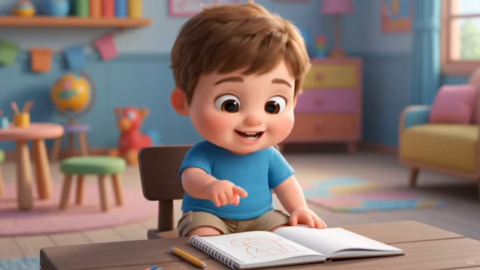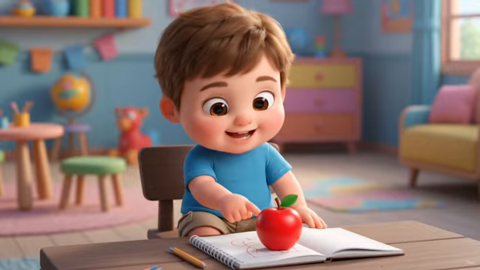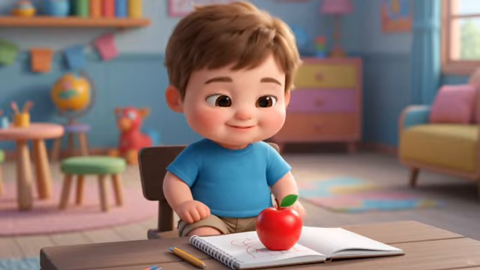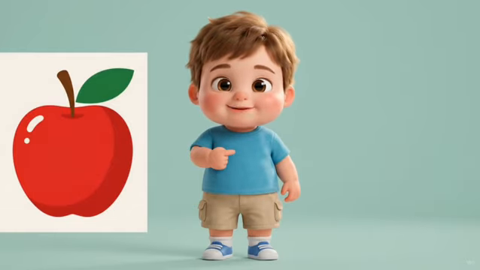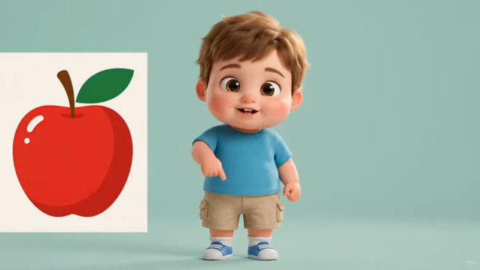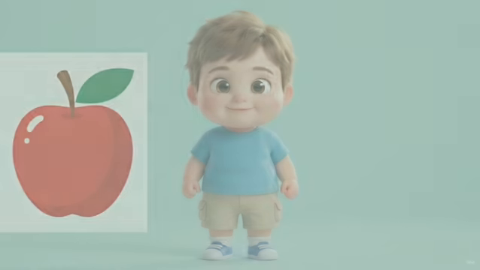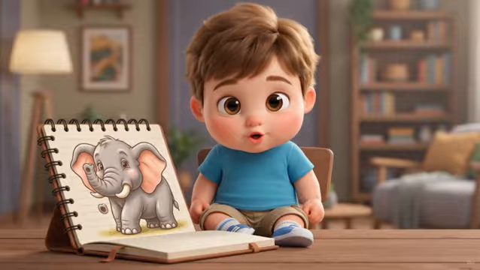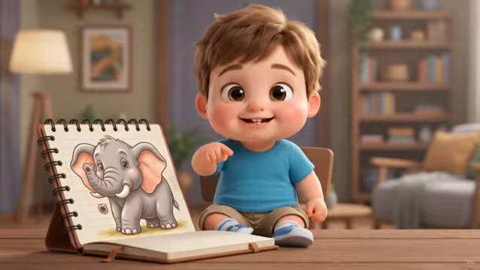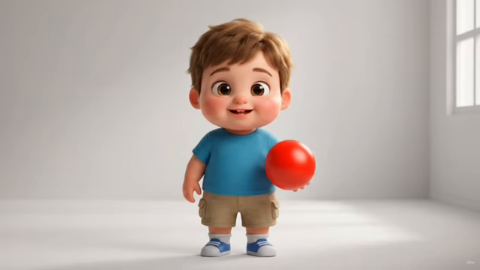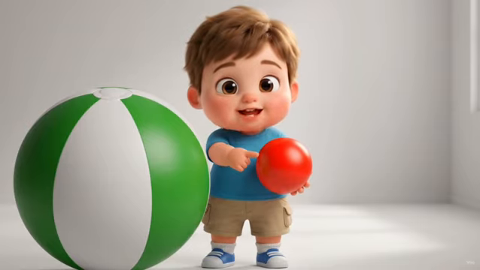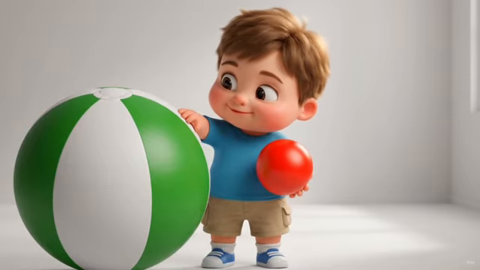Red is an adjective. An adjective describes a noun. Big is an adjective too. This ball is small.